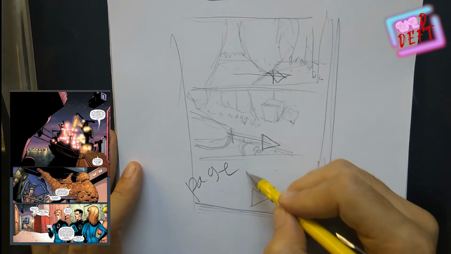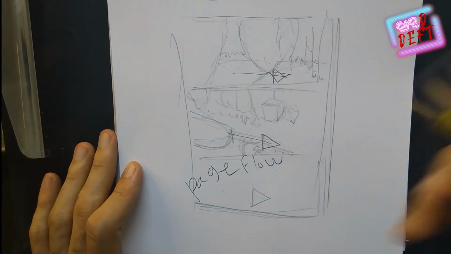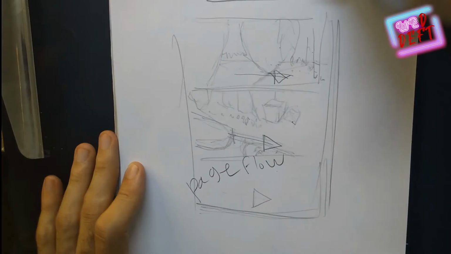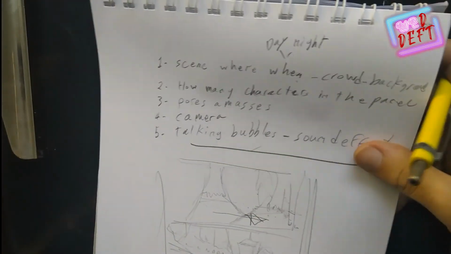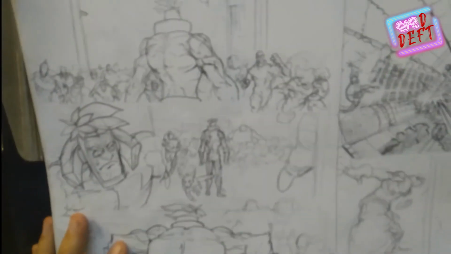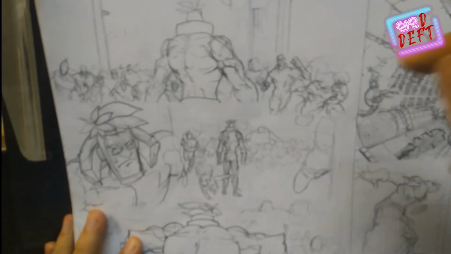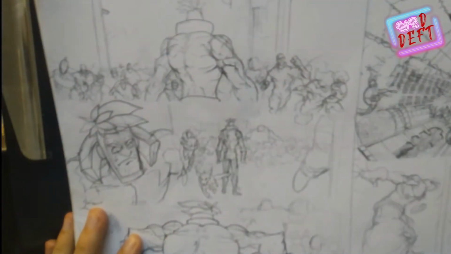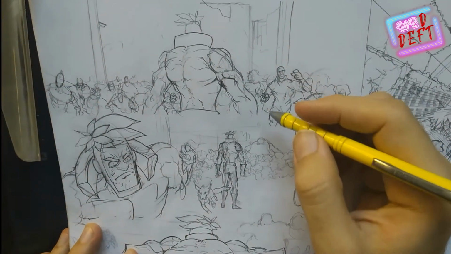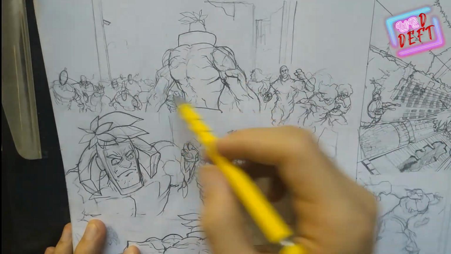The page flow. As you can see, for the readers that are reading English, Americans, we're reading from left to right. So we must have an image like this. As you can see here, this is a page from Comic Book Hazard, Classified Hazard, my story, my art.